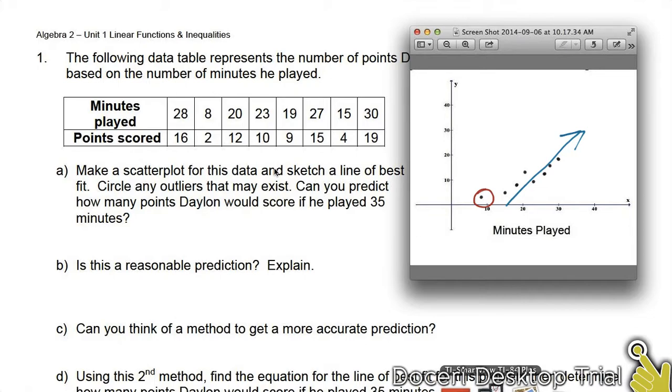Now, can you predict how many points Dalen would have scored if he played 35 minutes? To do that, what you need to do is basically find the 35 on the x-axis and project that to the line and find where it's going to cut it at a point or cross a point and find the y that matches it. So it looks like 25, I think. So in 35 minutes, it seems that he has scored 25 points.